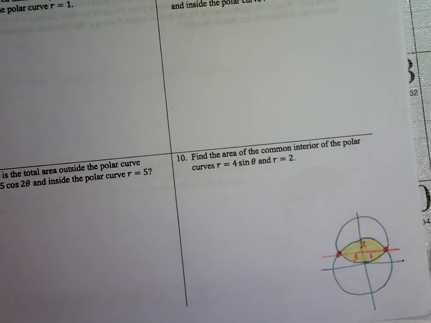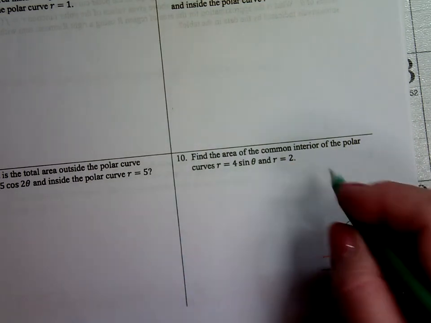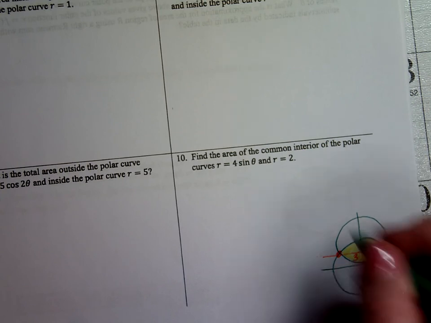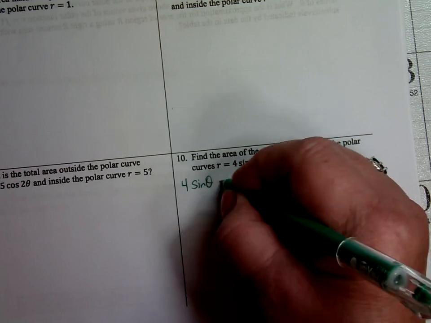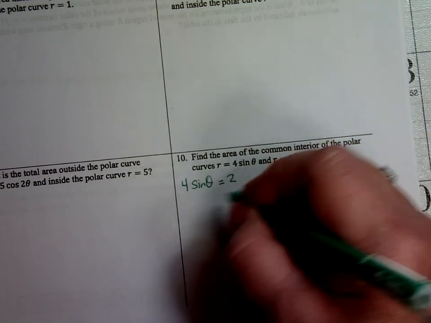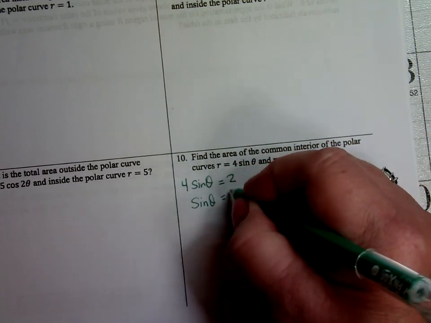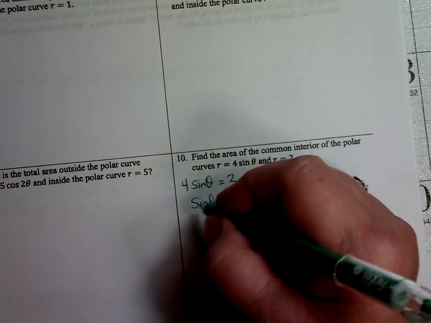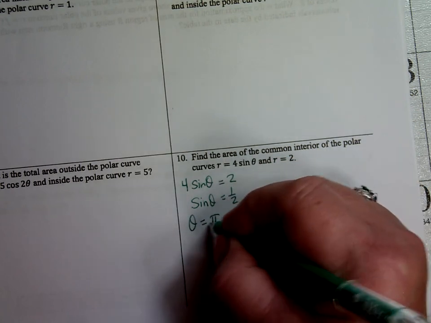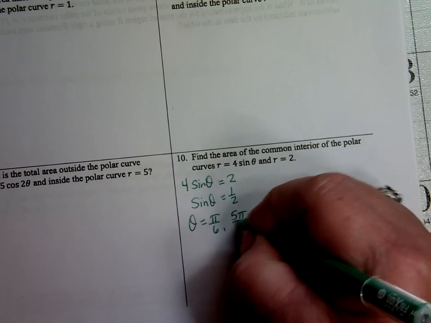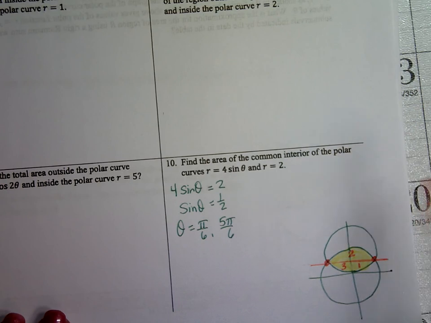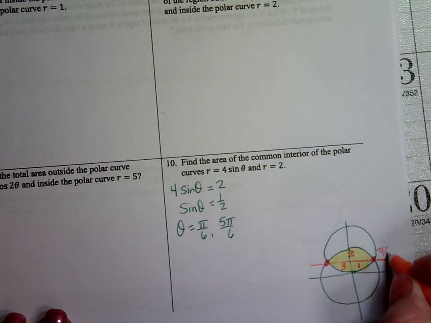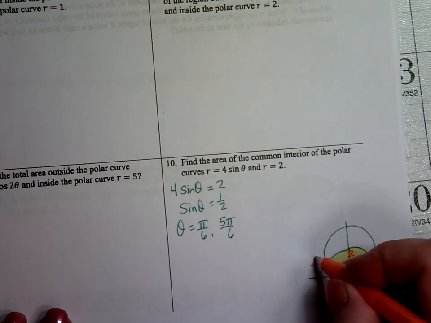And that's because when I set these equal to one another to figure out these points of intersection, I'm taking 4 sine of theta and setting it equal to 2. So when I divide, I get sine of theta is 1/2. I go to my unit circle, and theta is pi over 6 and 5 pi over 6. Does that make sense for these values? Hopefully you're saying, yeah, that makes a lot of sense. This is pi over 6. This guy is 5 pi over 6.